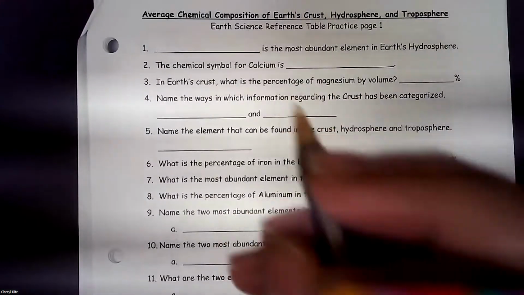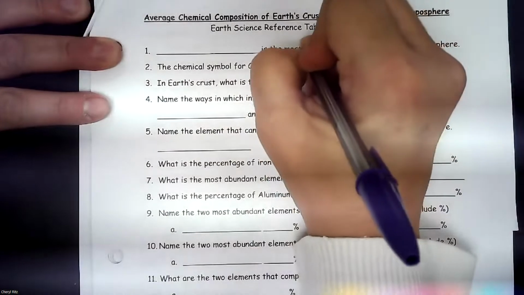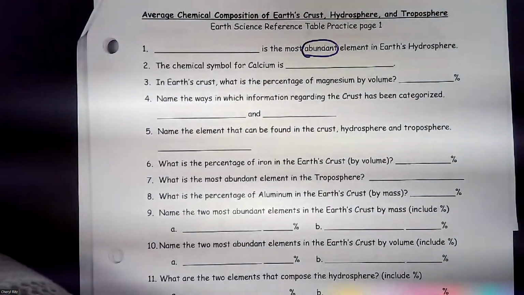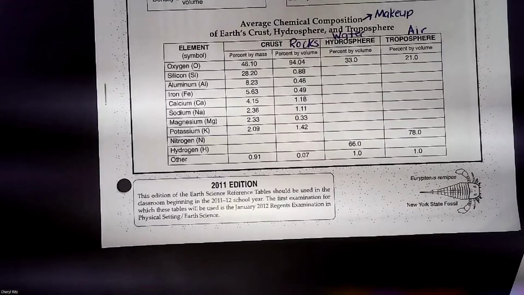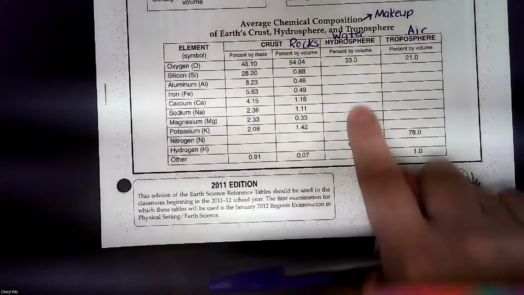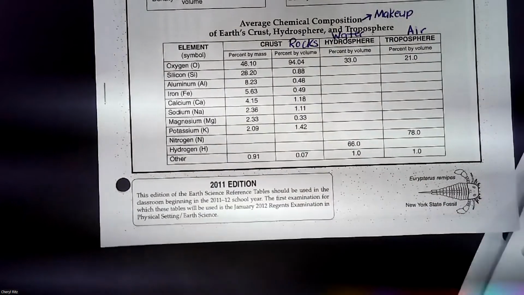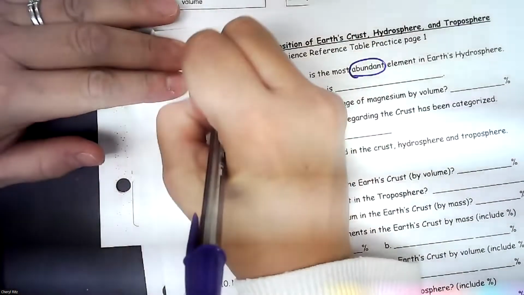Before we get started, I want to make sure you guys know what the word abundant means. Big amount. It's a huge amount of something. So when they say blank is the most abundant element in the Earth's hydrosphere, what are they asking you? What element takes up most of the hydrosphere? Let's take a look at that. Go to the hydrosphere. Which one's the most? Hydrogen. So I'm just asking you to fill in the blanks here.